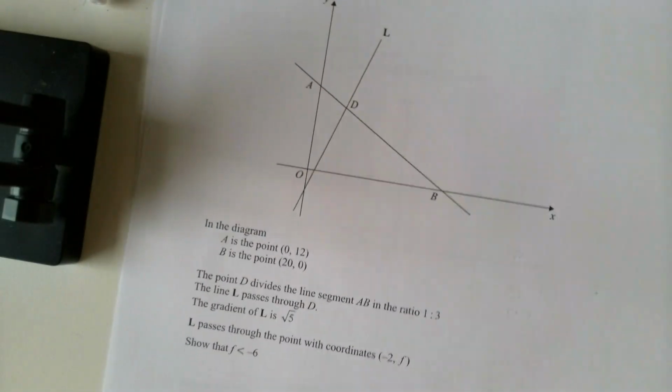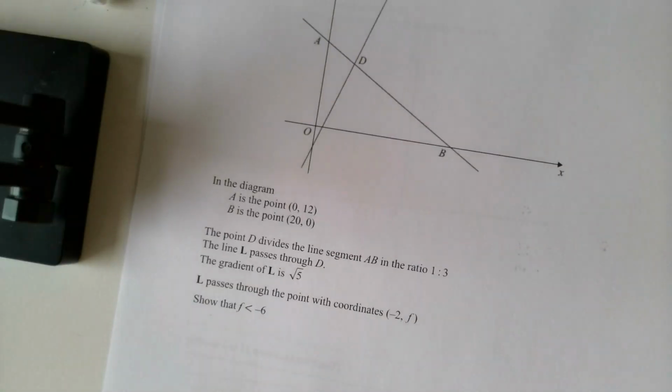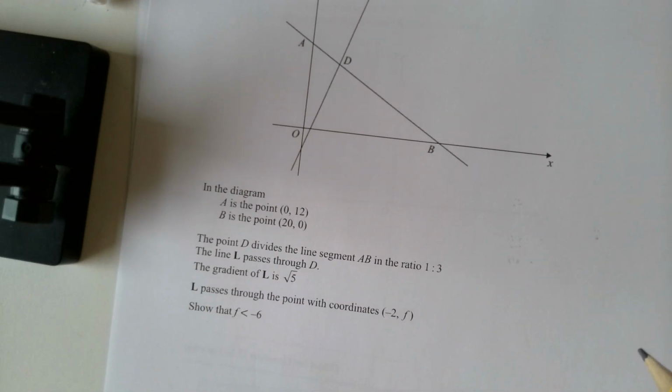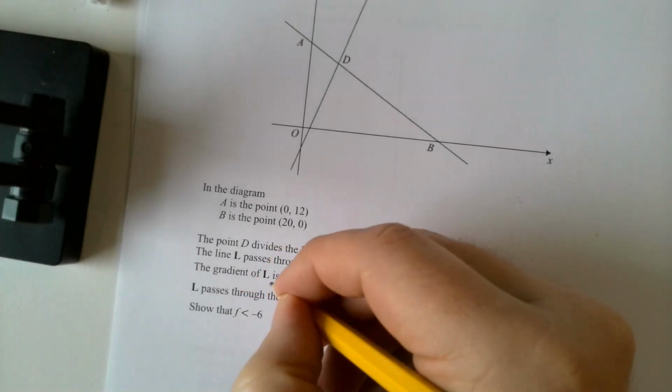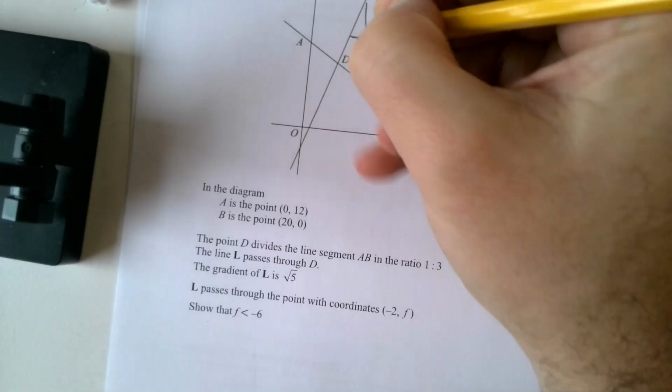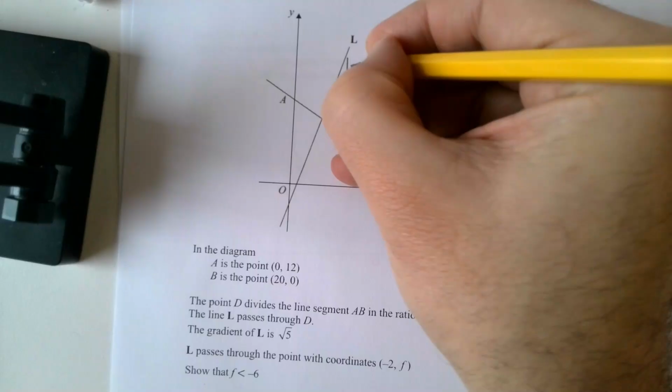Question 20. Right, question 20. So there are always marks to get on questions like this. The diagram is divided in the ratio 1 to 3. So the gradient of line L is root 5. So I know for every one square we go across, I go root 5 up.